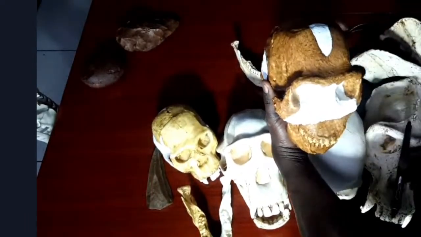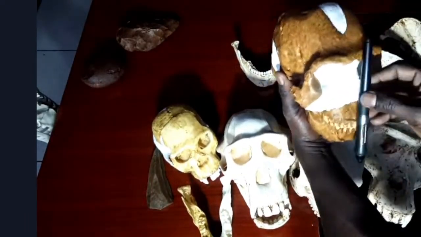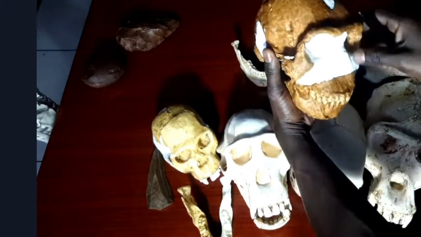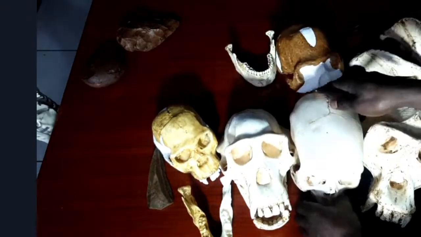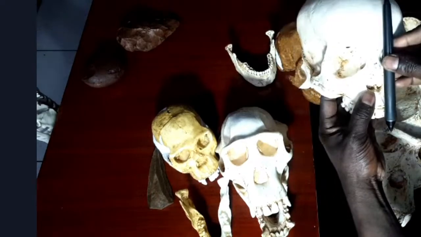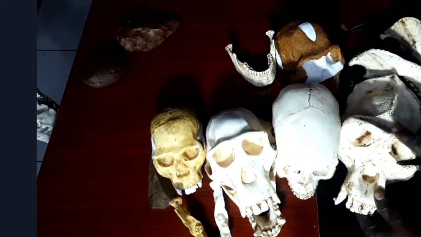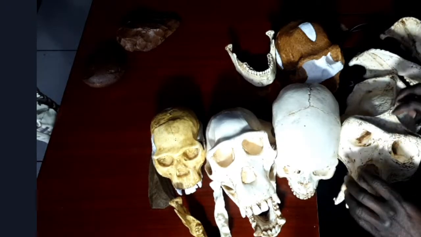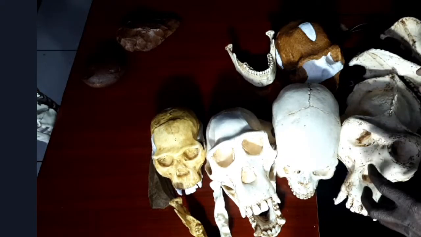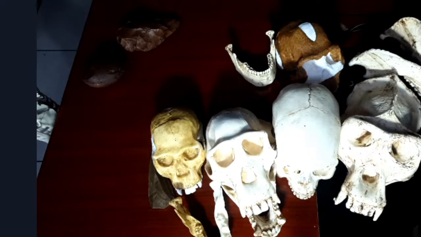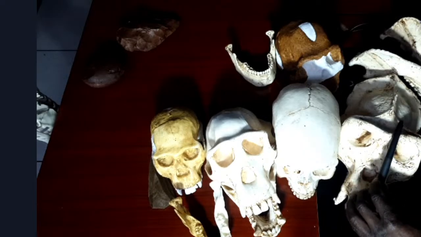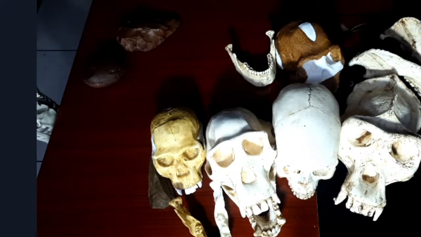The slanting here is not that much, because Homo erectus is just next to humans. So the more slanting this skull is, the more primitive that organism is. If it has a more sloping face, it means that it has a slope.